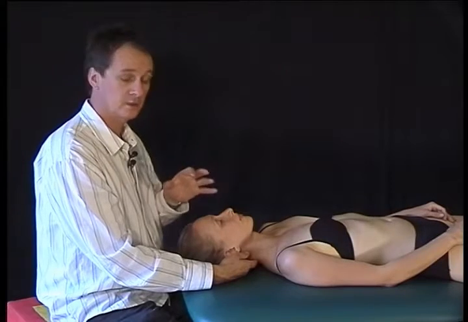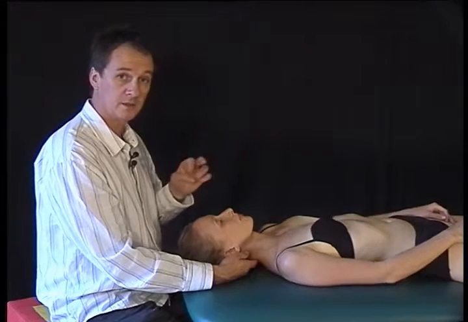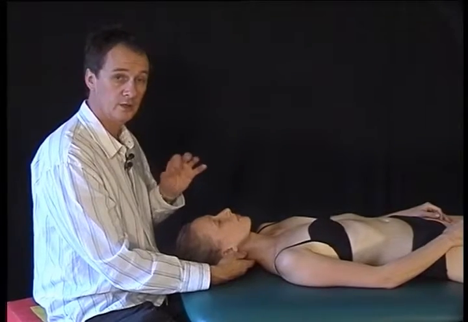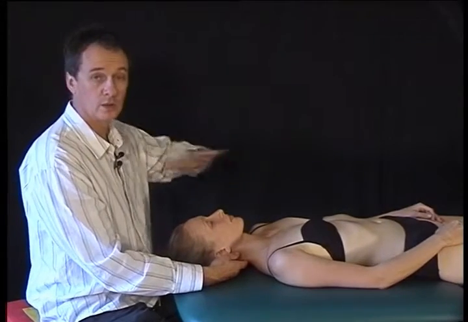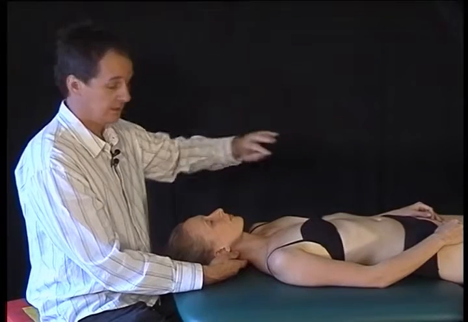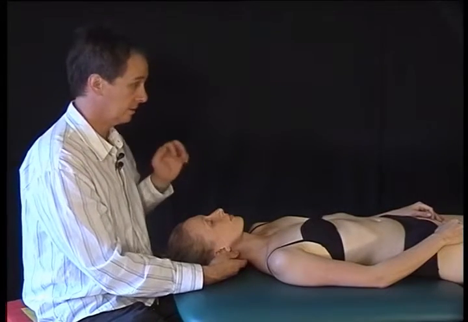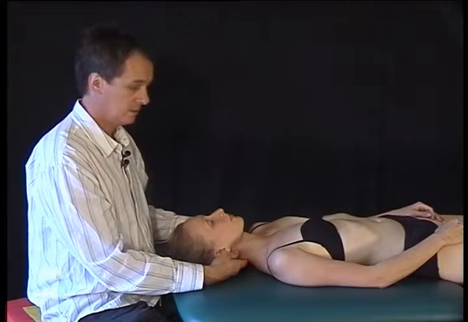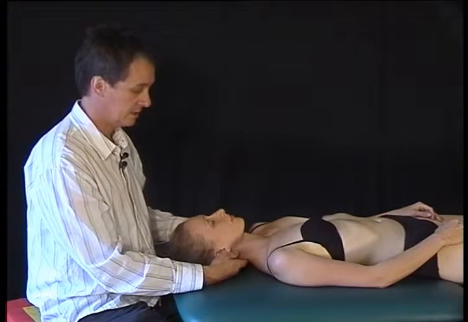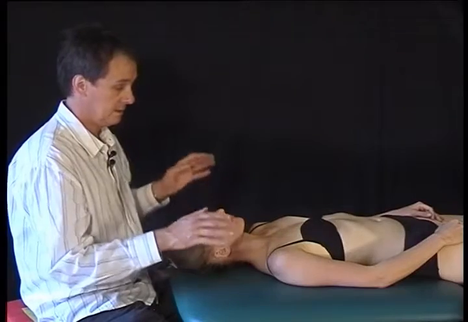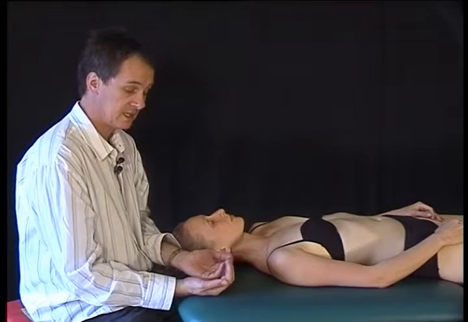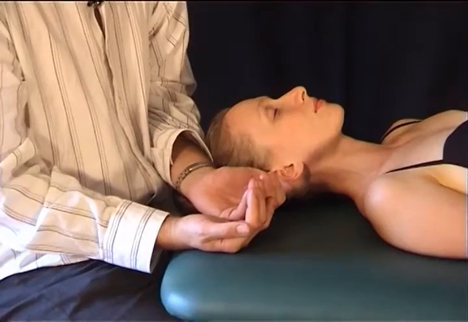So huge effect on proprioceptive inputs, determining of tone through that whole extensor chain starting at the occiput and going right down through the back of the body. So very influential in the well-being of the body, this region, the whole body. The first position is just to make a stand with my fingers, which is what I'm doing here.